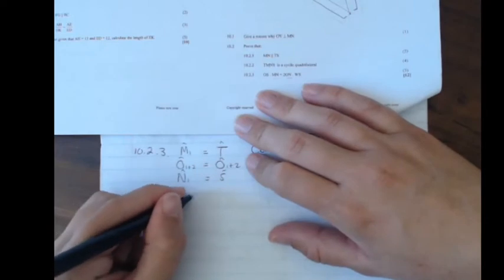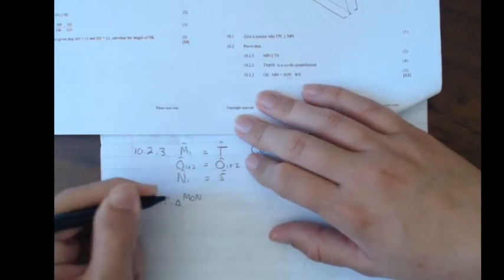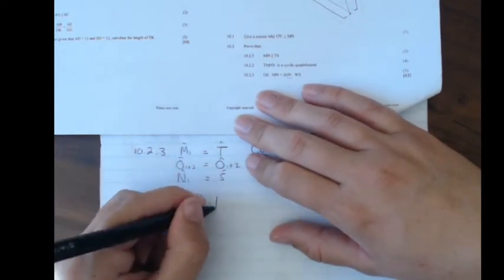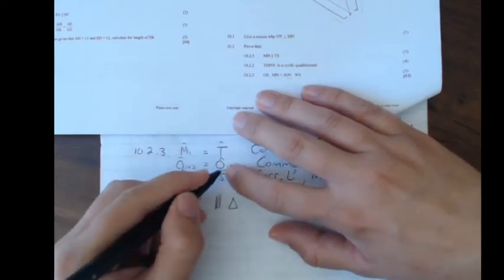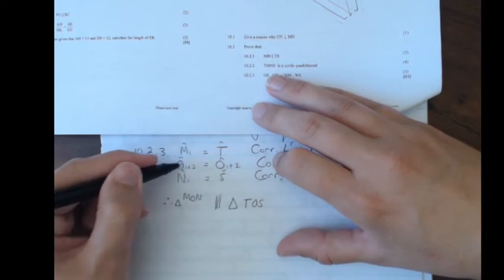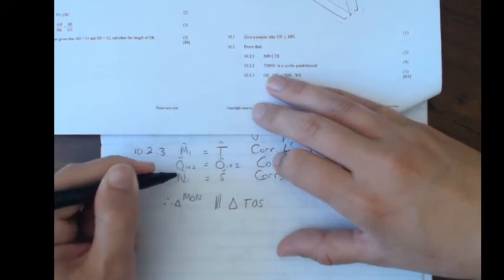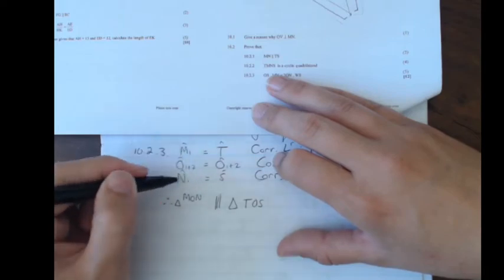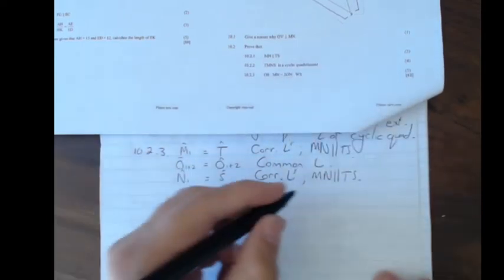So I see that triangle MON is similar to triangle TOS. I just follow the angles, angle MON. If this was now PNT, so for instance, I will list the N there.